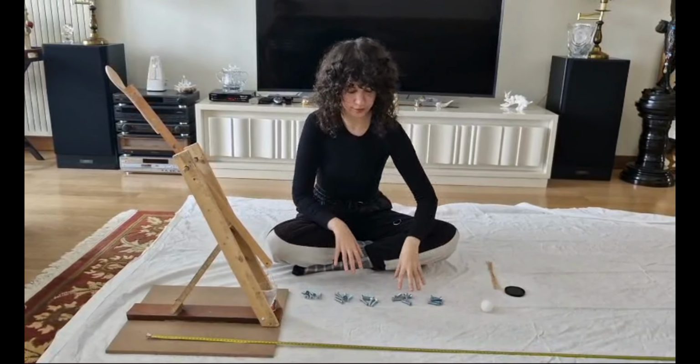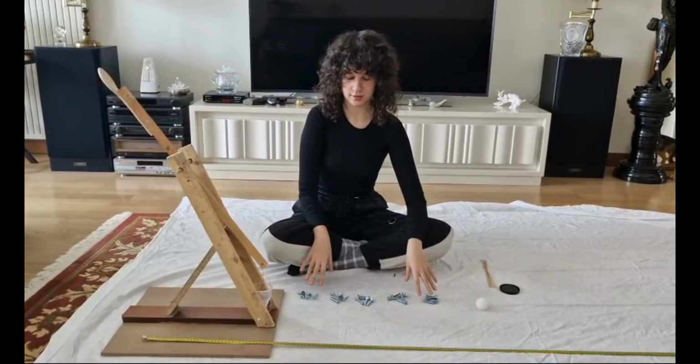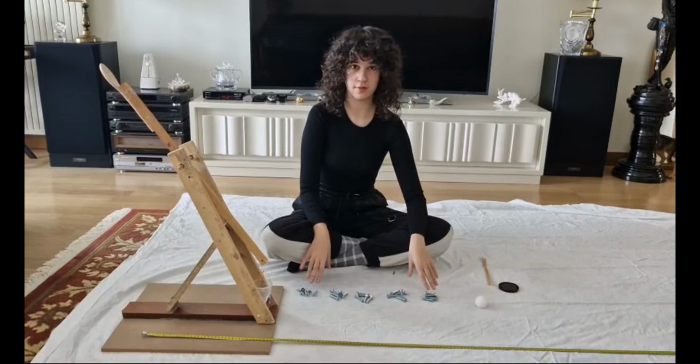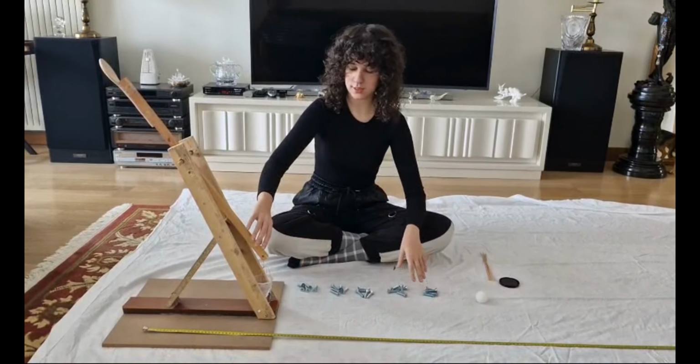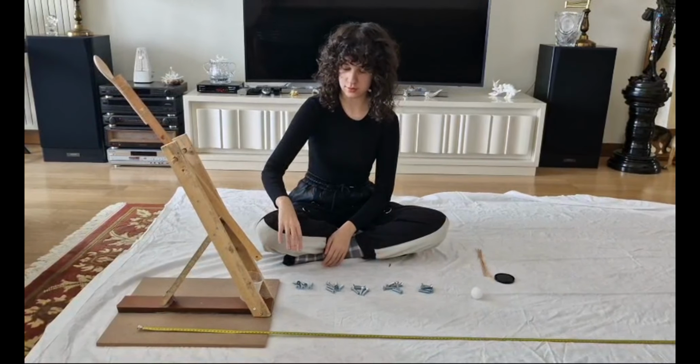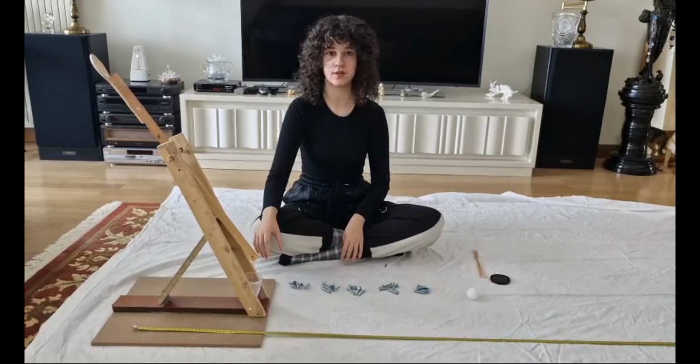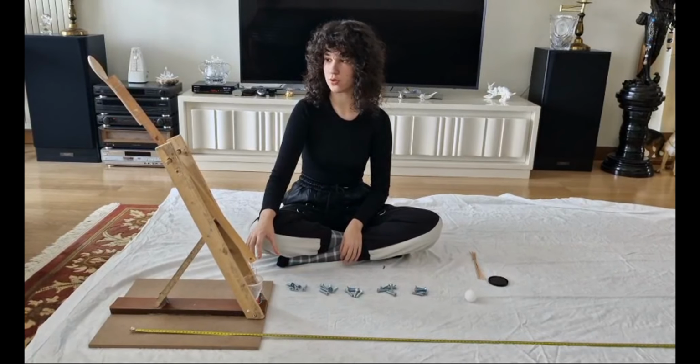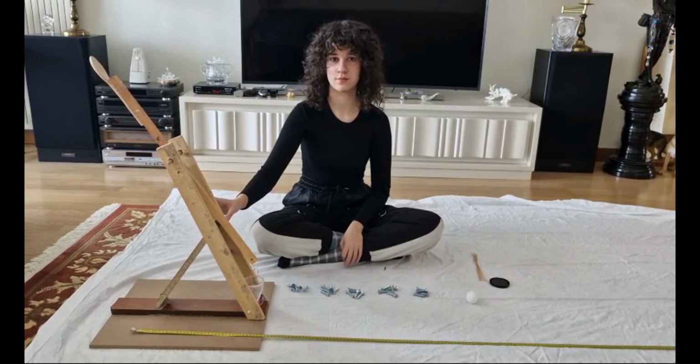So we have 5 sets of bolts here, and each one of the bolts weighs 15 grams. And this cup already weighs 9 grams, so this will be taken into account. And in every set, we will add 75 grams to the counterweight. So now we can start with our first set.